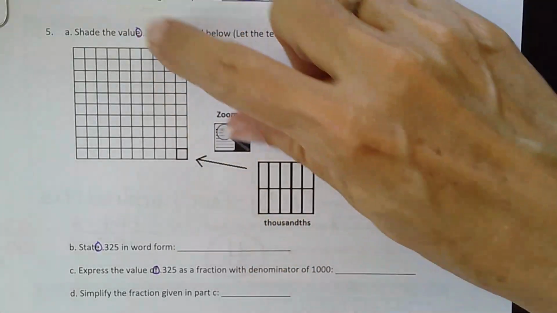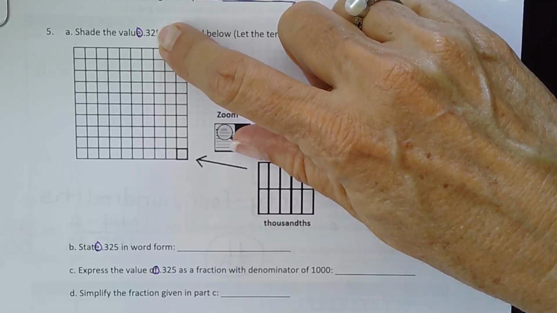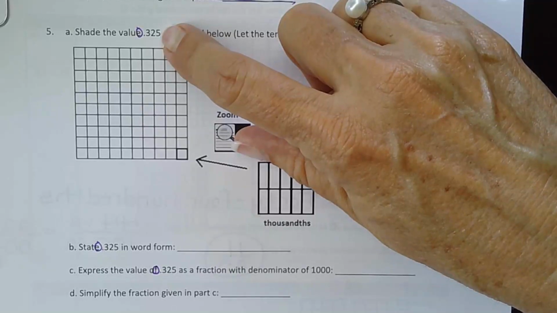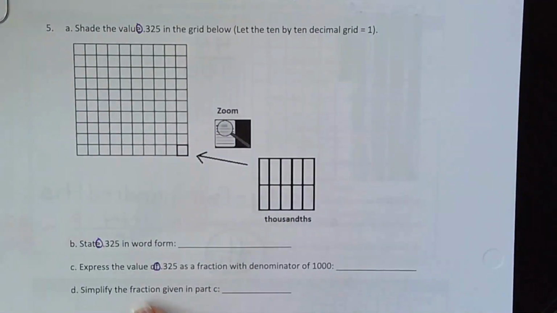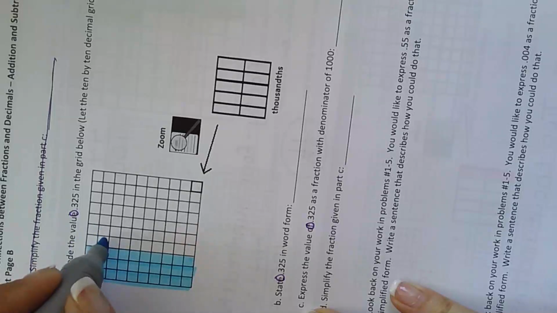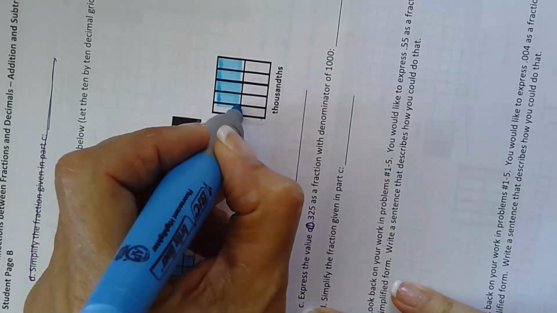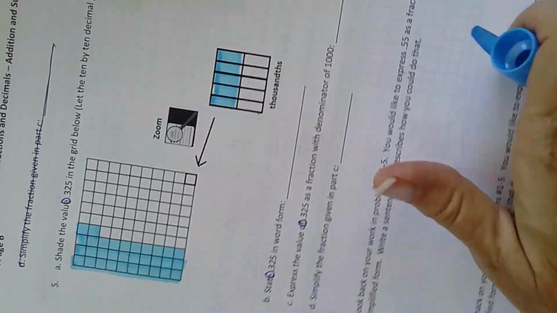Okay, so this one has 3 strips, 3's in the tens place, 2 squares, 2's in the hundreds place, and 5 rectangles because 5 is in the thousands. So 3 strips, 2 squares, 5 rectangles. 2 is in the hundreds place, so 2 squares, and then 5 is in the thousands place, so 1, 2, 3, 4, 5, as you can see, is just half of the box.